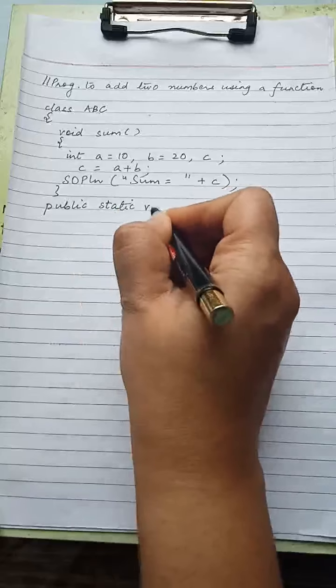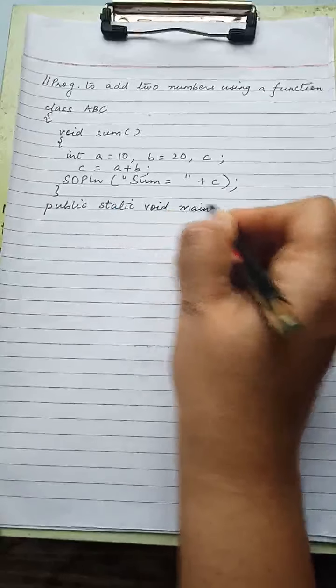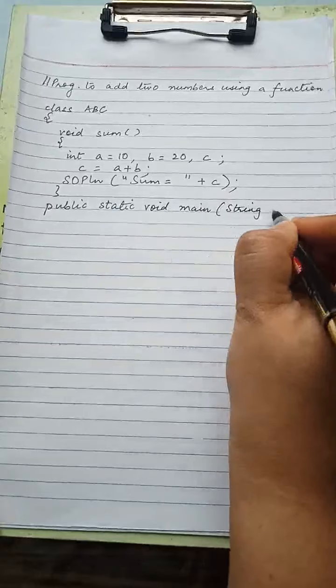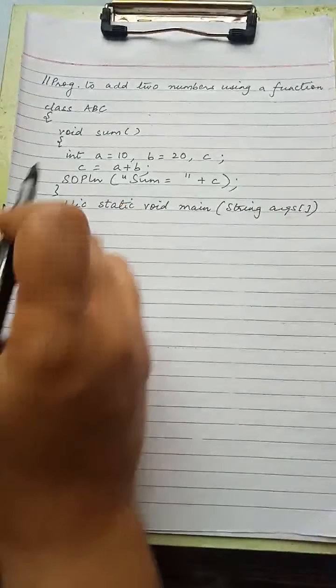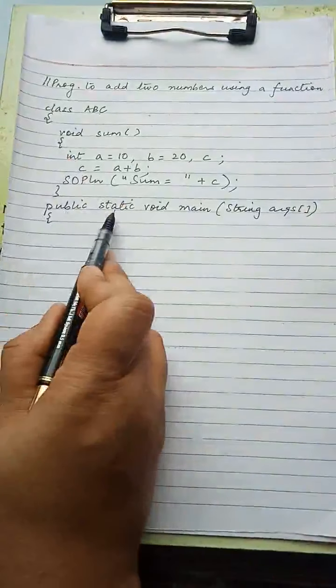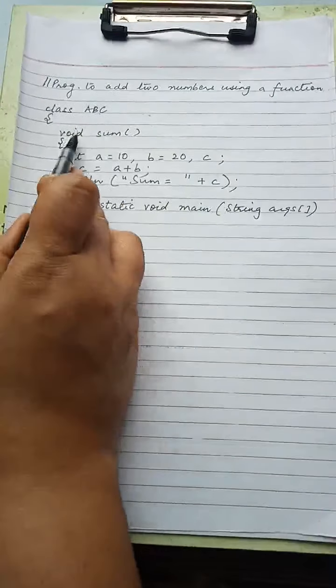public static void main, String args. See, this is a non-static function, but this is a static function. A non-static function cannot be directly accessed in a static function. It has to be accessed using the object of the class. So I am declaring an object of this class ABC. The object name is obj equals new ABC. This object can call the non-static function like this.